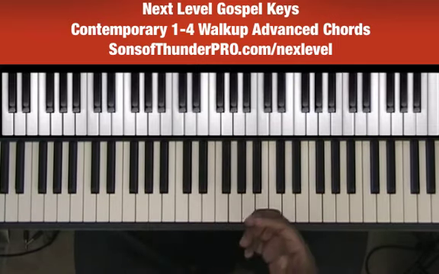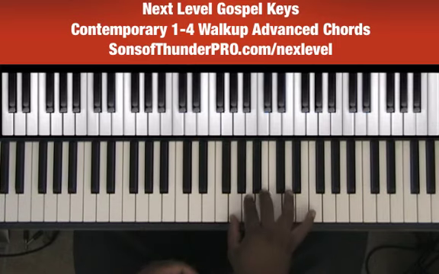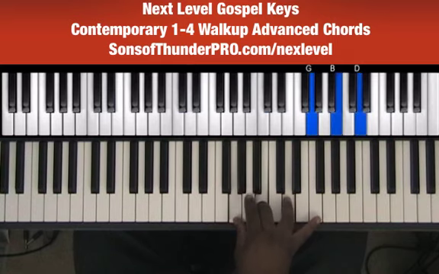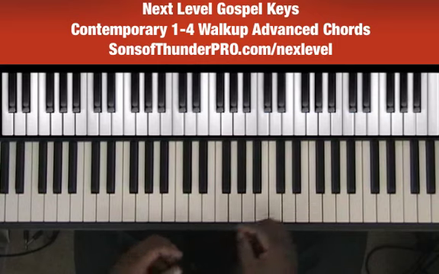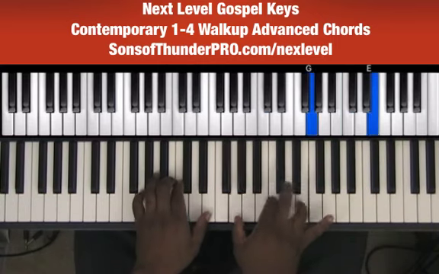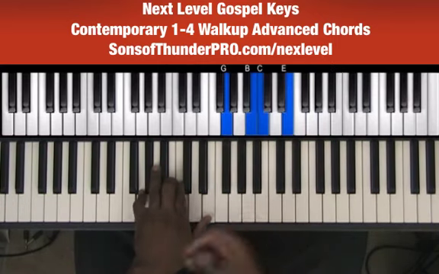But to give it that little flair, what we'll do is we'll grace off that A to that A and that B. And again, this is a concept that you want to remember. It works in all 12 keys. And it just sounds good on that 6.